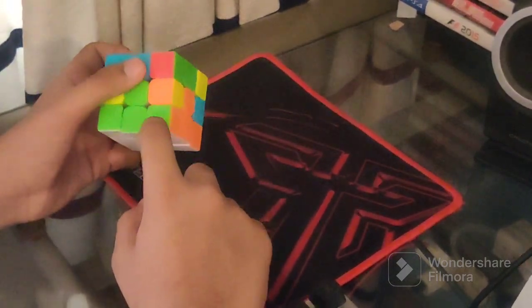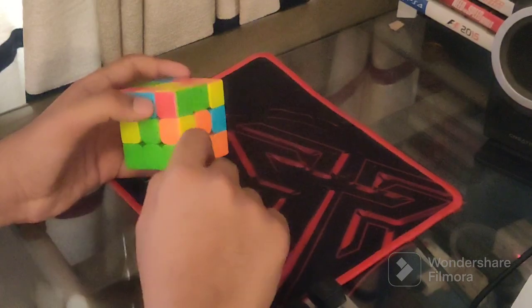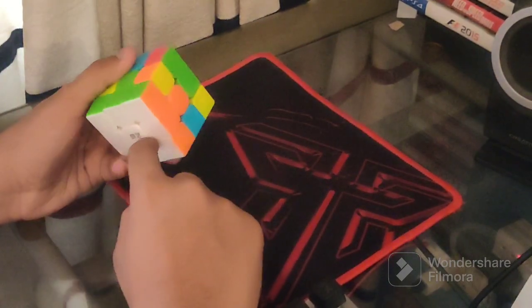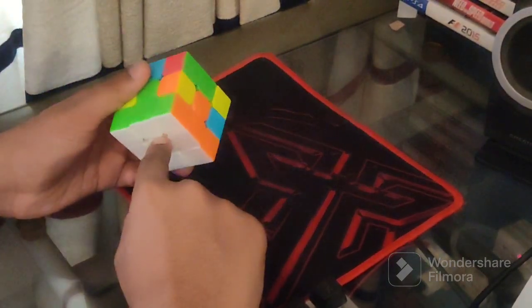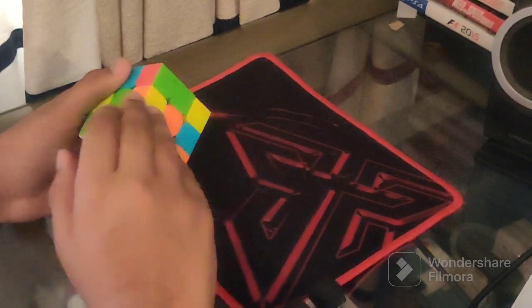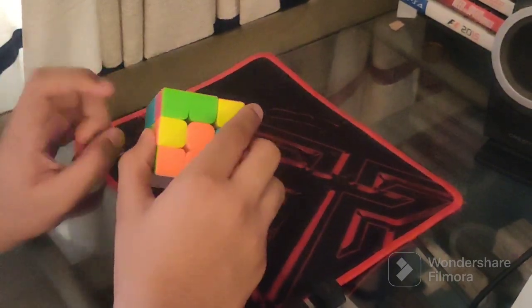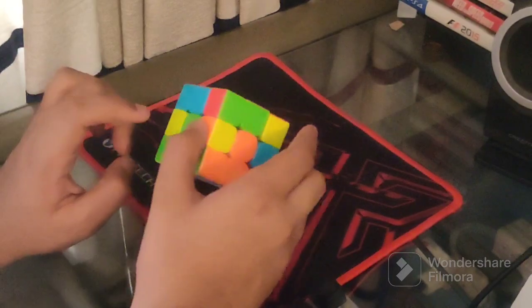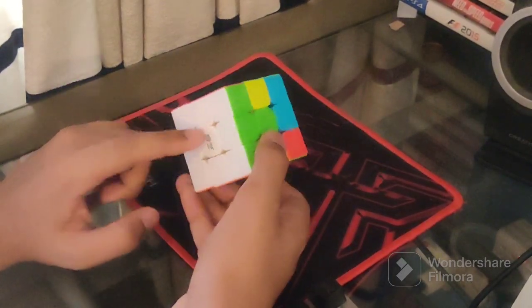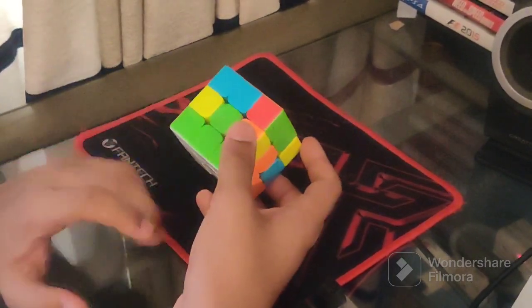Now we put white on the bottom, which you should always consider yellow your top and white your bottom, because it's just the standard thing for all tutorials and anywhere you go. But you can also be color neutral. So for example, you can make the green cross instead of the white cross if you want to. It's all up to choice.